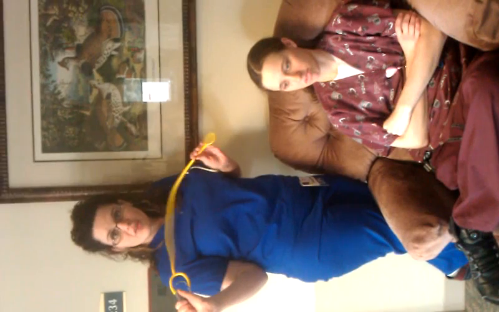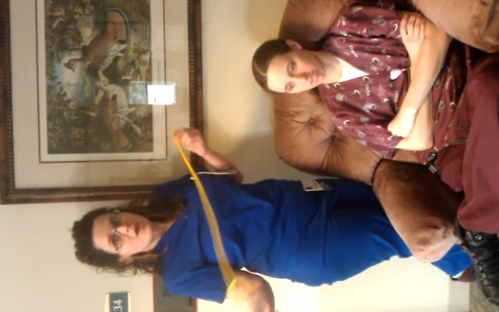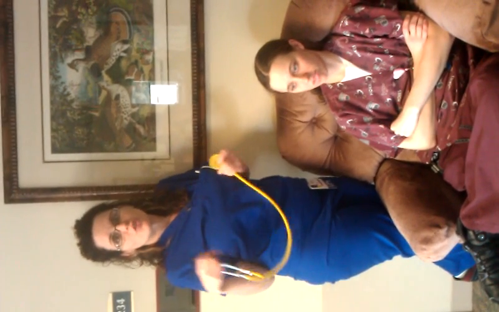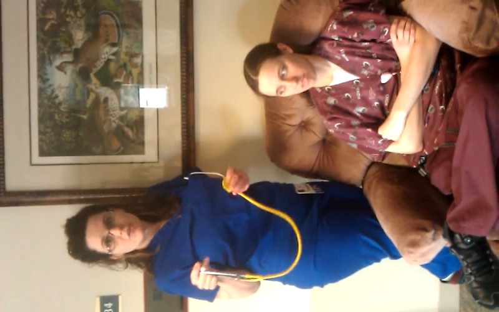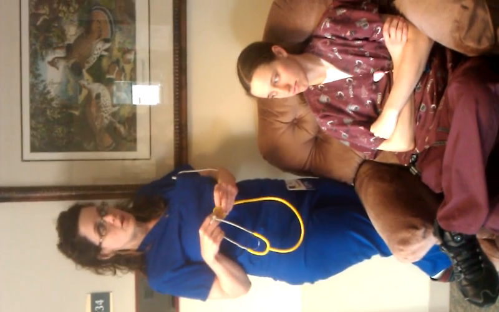Stethoscope. This is a stethoscope. This is an adult stethoscope. The difference between a pediatric and adult stethoscope is the size of the bell. You never want to use a pediatric stethoscope on an adult patient. Secondly, you will want to make sure you use proper maintenance of your stethoscope and clean it between patients to prevent the spread of infection.